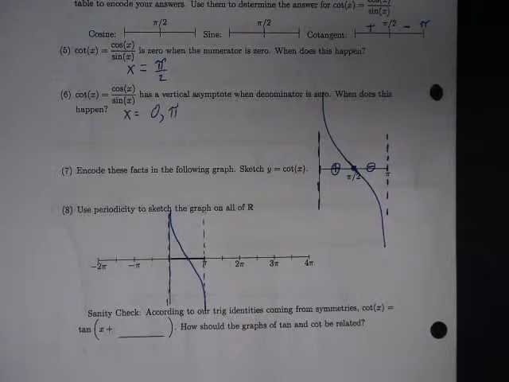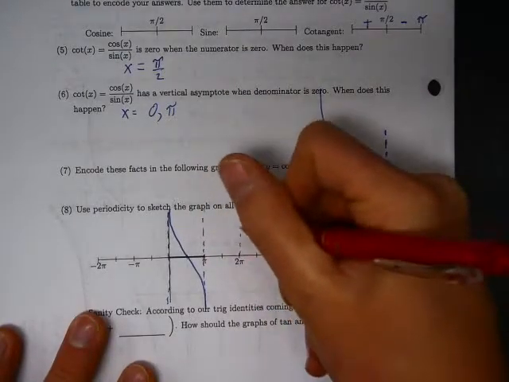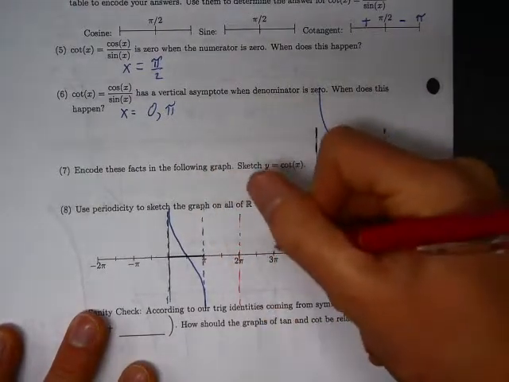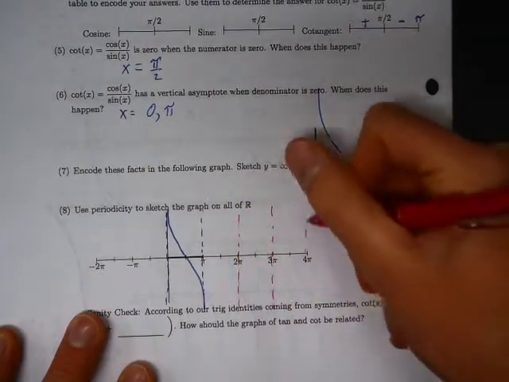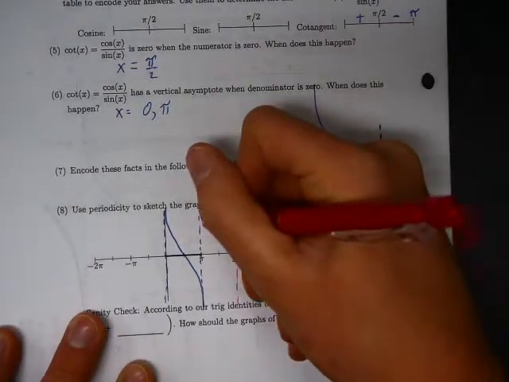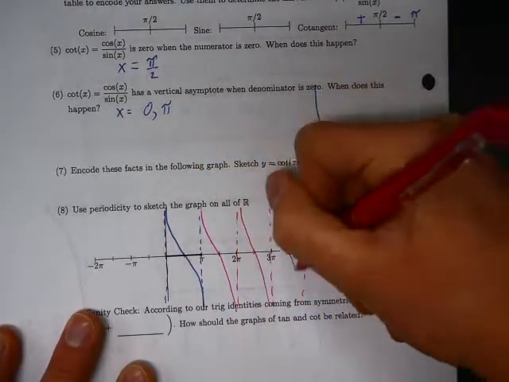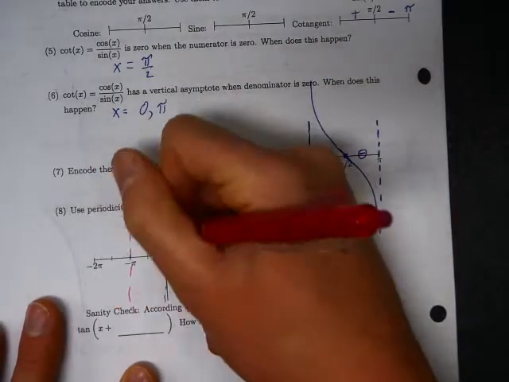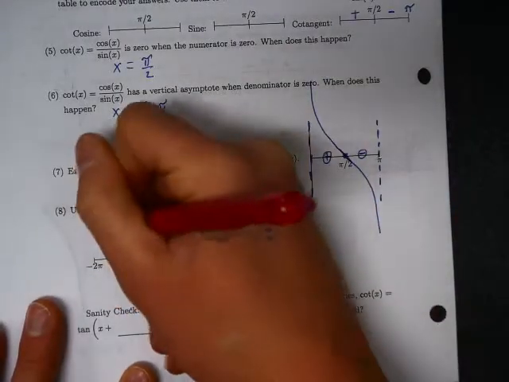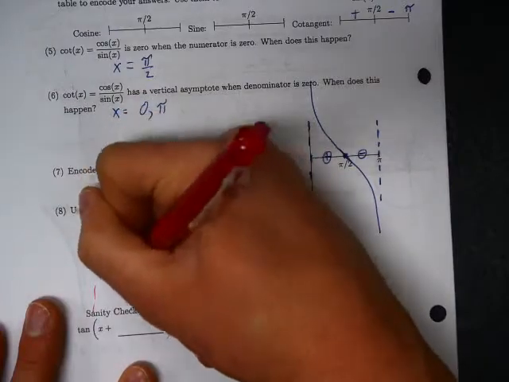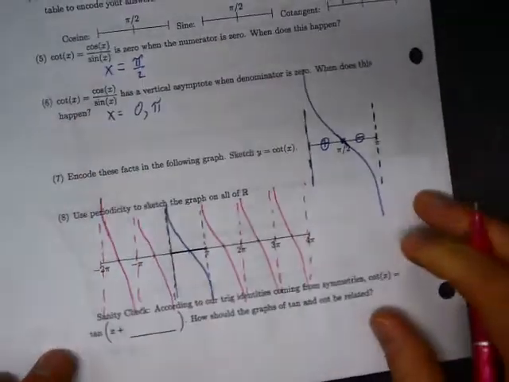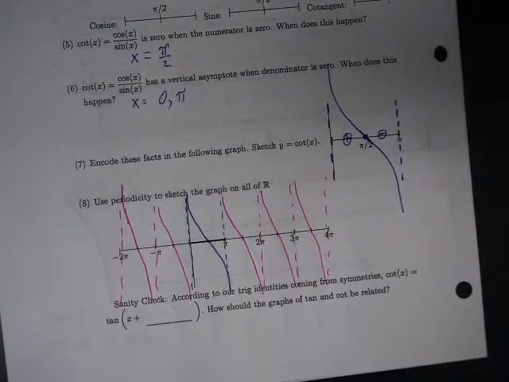Copy it, draw it again, and again. Seem okay?